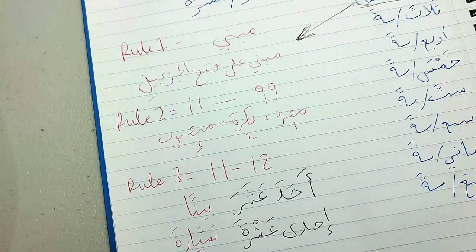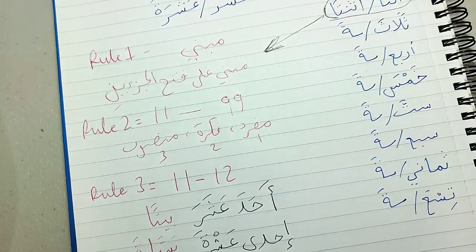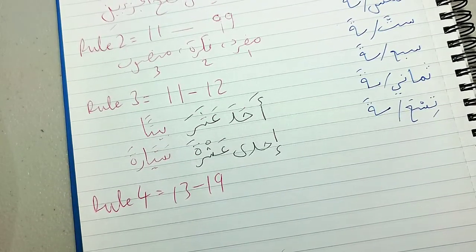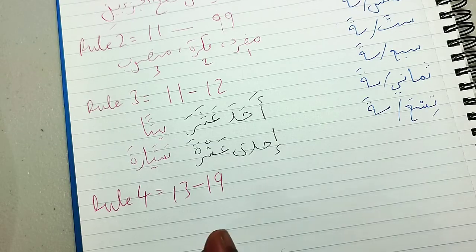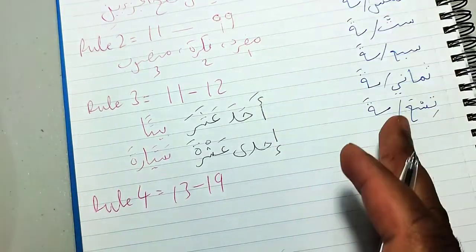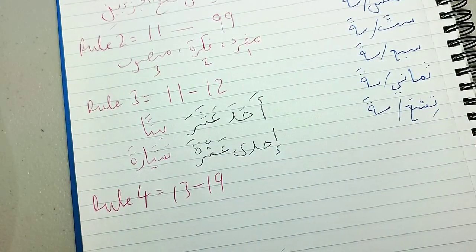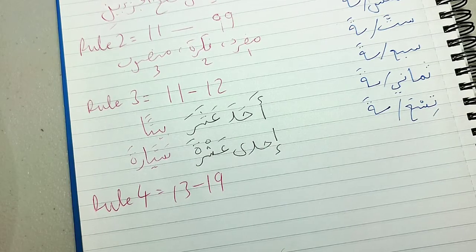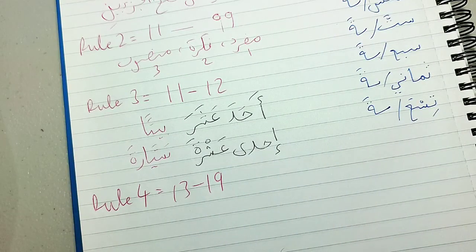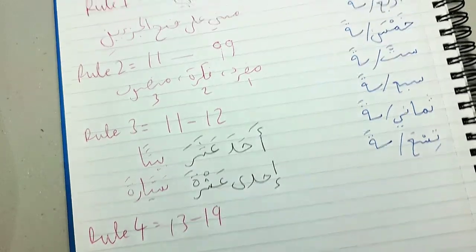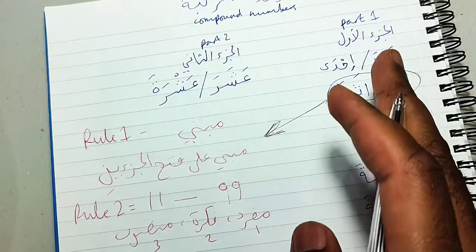The final rule is rule number 4, from 13 to 19. Rule number 4 says that the first part, which is the units, these numbers, the units are going to be the opposite. They're going to oppose the thing you're counting in gender. But the second part, the tens, are going to match. So you have to focus here. The first part, the units, they're going to oppose.